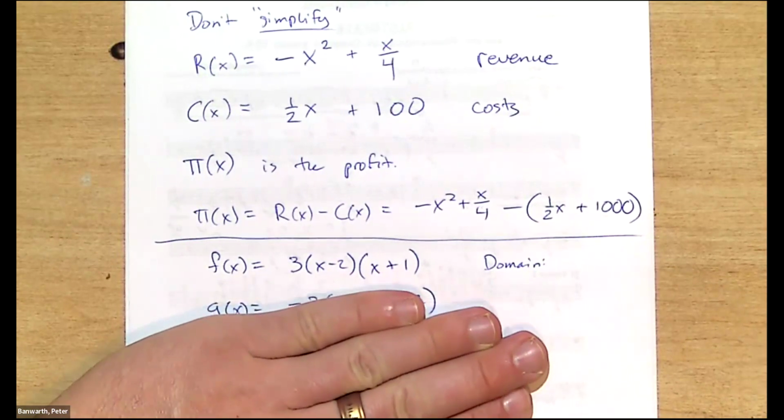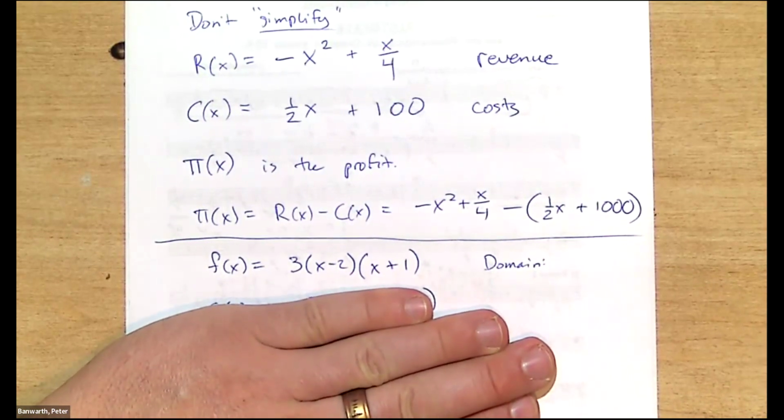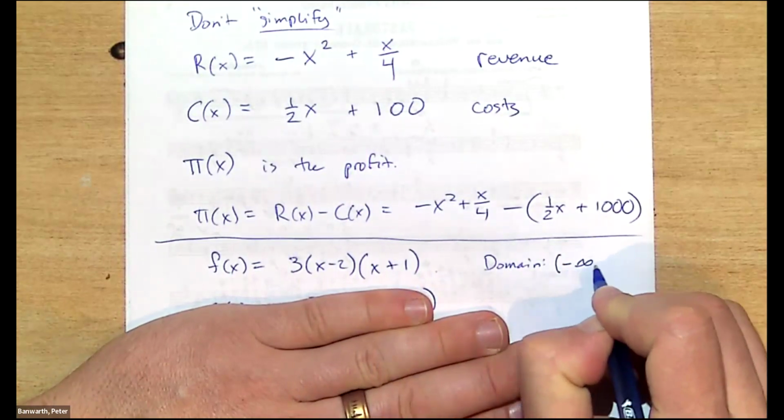This is a good review because this is chapter 4. This is going to be on your next quiz. What's the domain of any polynomial? So if you said it, say it again louder. Are there any numbers that I can't put into here? I can put anything in. So what's my domain? Negative infinity to positive infinity. All real numbers.